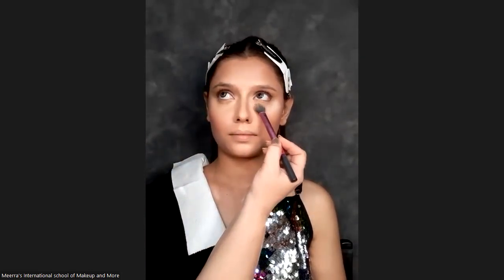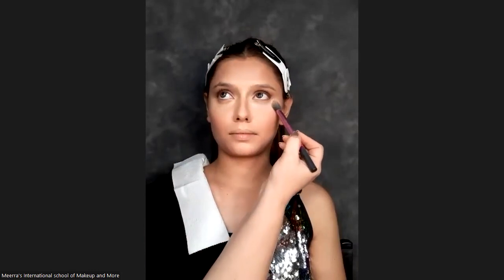I'm using PL powder because we are doing today halo eye technique, which has a lot of dark colors in the inner corners and the outer corners, and there can be fallouts and can spoil my foundation, what I have built up.